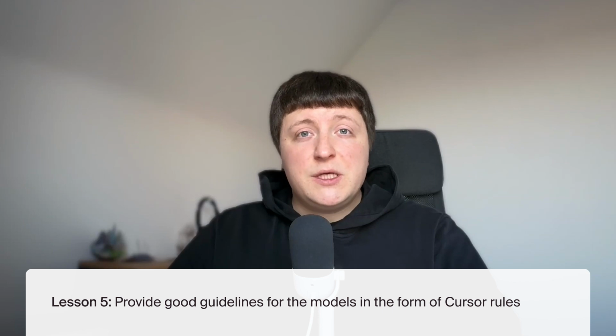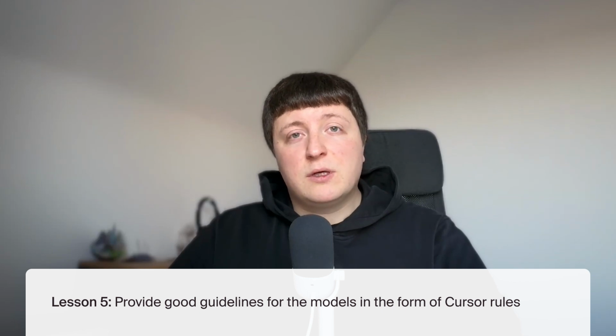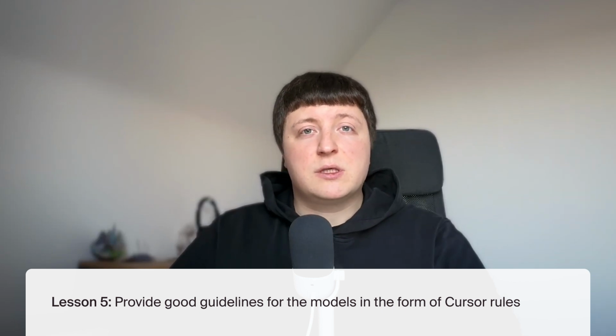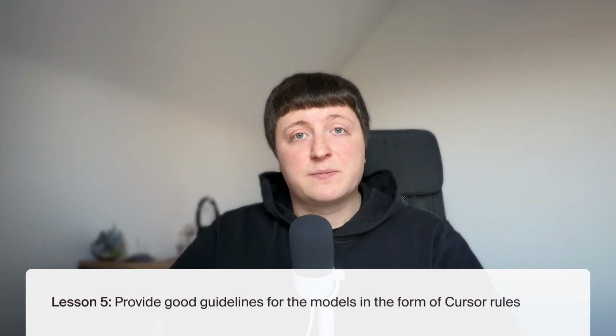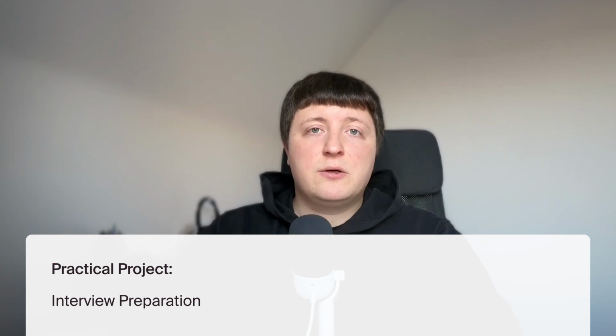Finally, we'll also see how we can provide good guidelines for our models in the form of cursor rules or some other formats. We will be doing this by developing a practical project called Interview Prep. It is a web app where a user can enter a job description from the job they want to apply to, and then AI creates interview questions, and a user can do kind of a mock interview in this service.